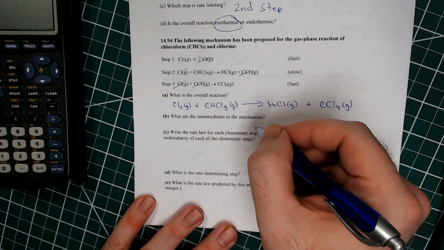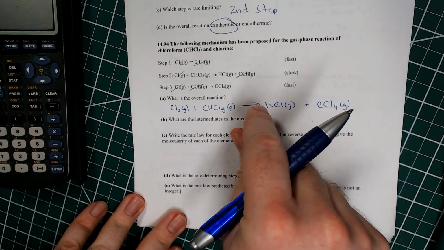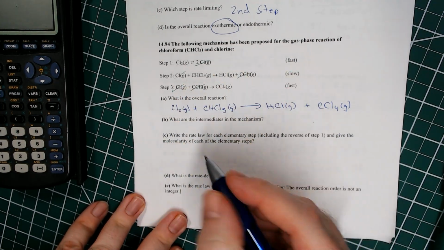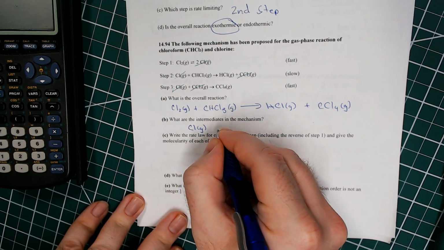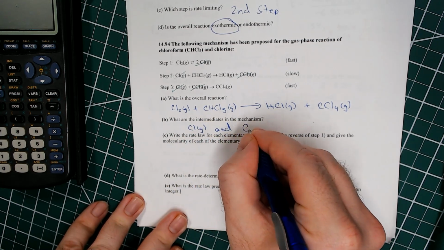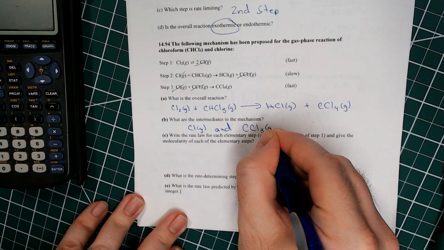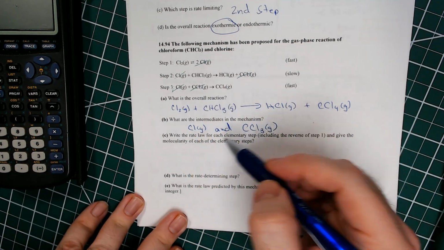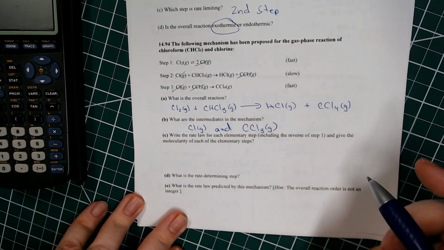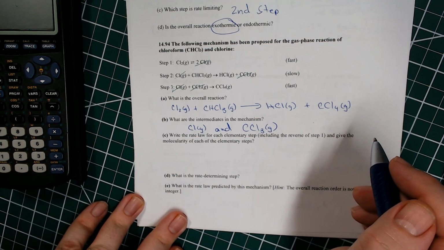Now, what are the intermediates in this mechanism? The intermediates are the things that we just canceled out. So our intermediates are going to be Cl gas and CCl3 gas. It doesn't particularly matter that we've got 2 Cl. We're just going to say Cl gas and CCl3 gas are our intermediates.